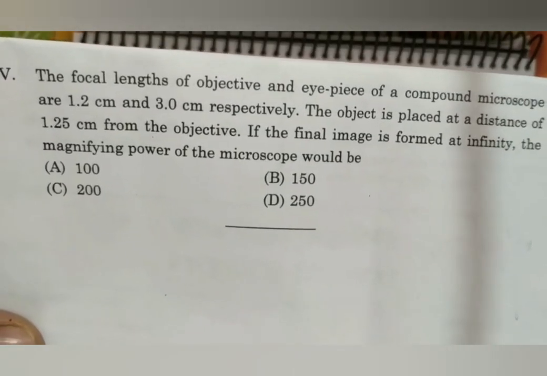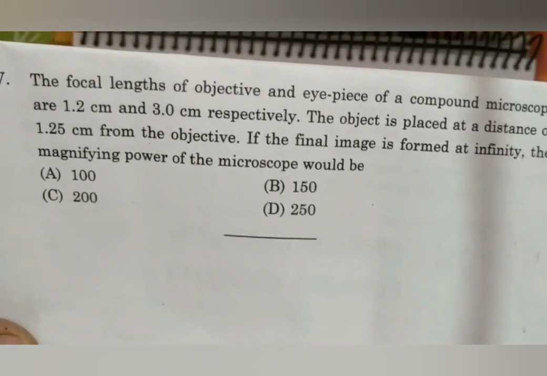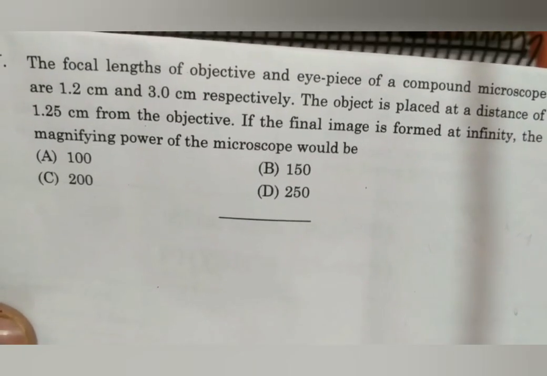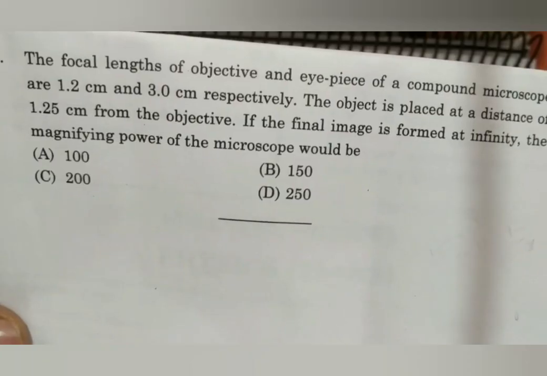Okay. Question is, the focal length of objective and eyepiece of compound microscope are 1.2 centimeter and 3 centimeter respectively.